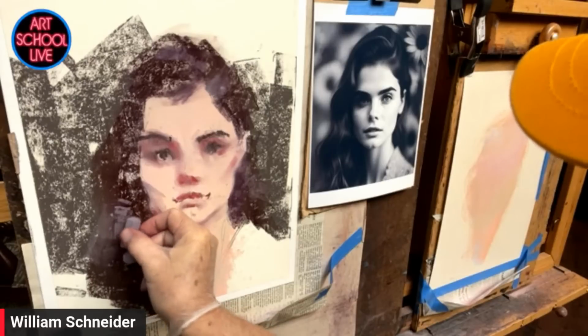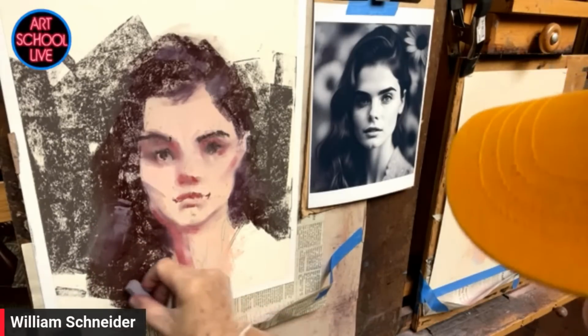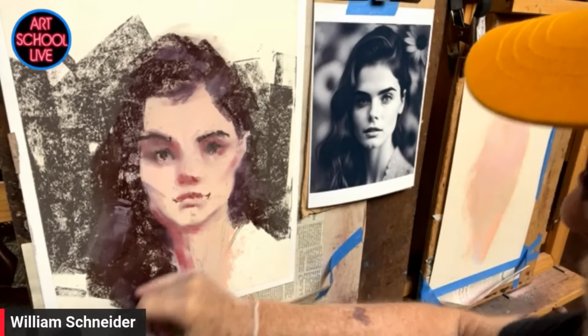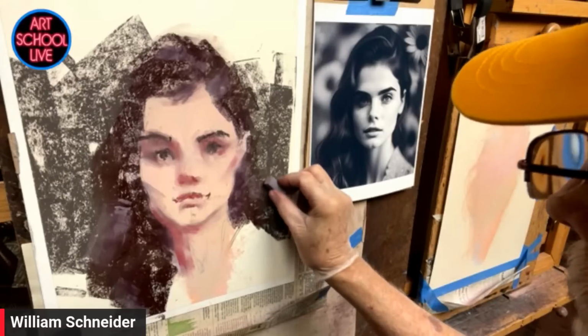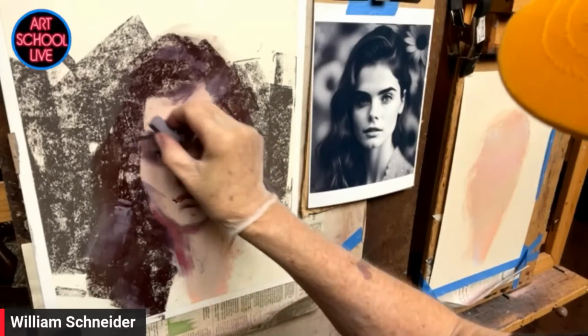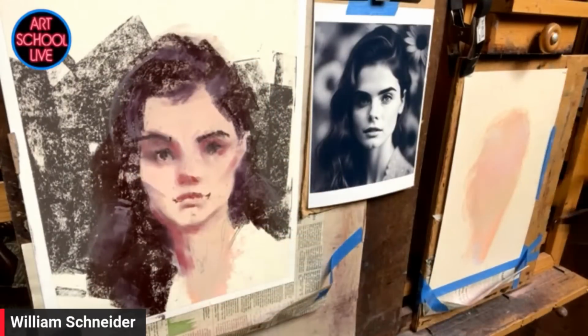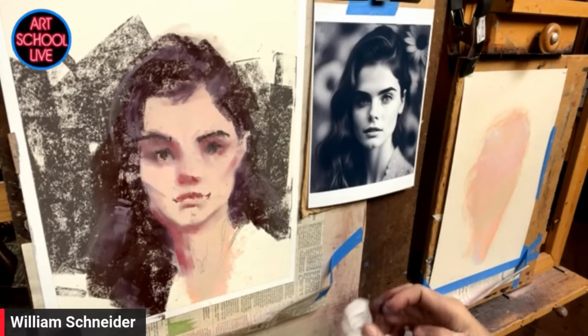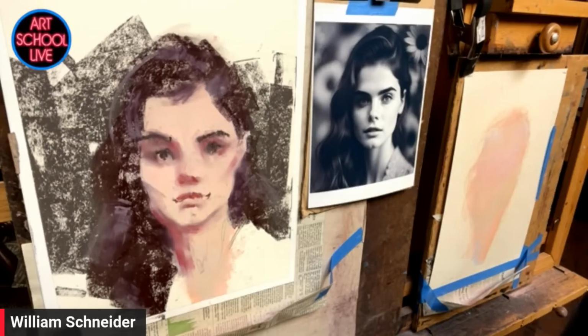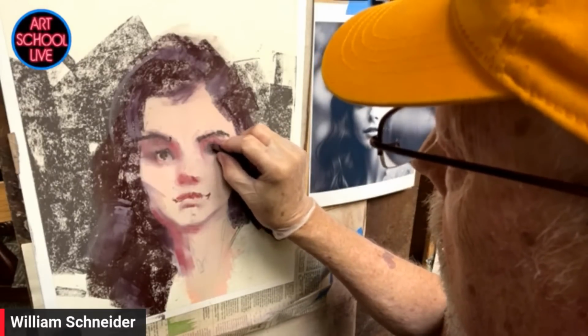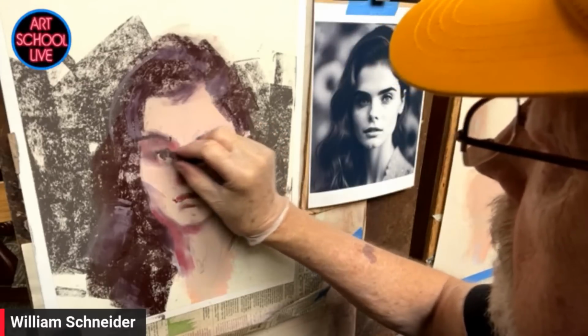It looks really sloppy so far, but the longer I work on this, the more it's going to tighten up and the more it's going to look like what's in front of me. So with these eyes, I'm going to give her brown eyes. She looks like she would have brown eyes.